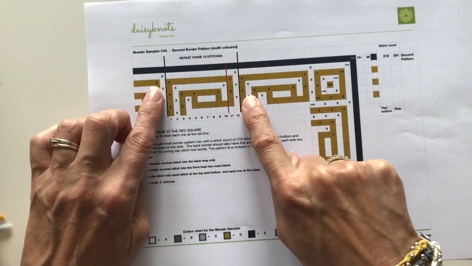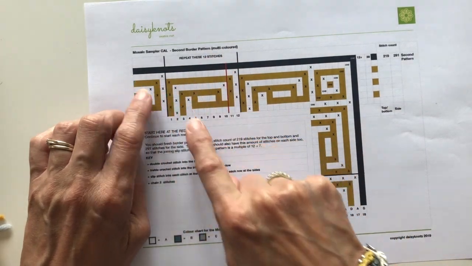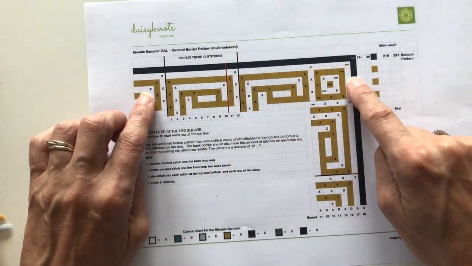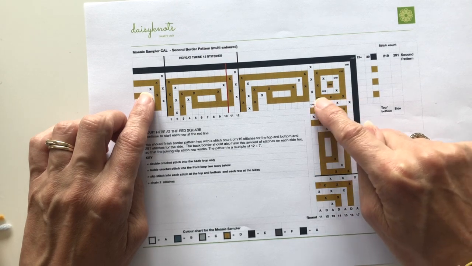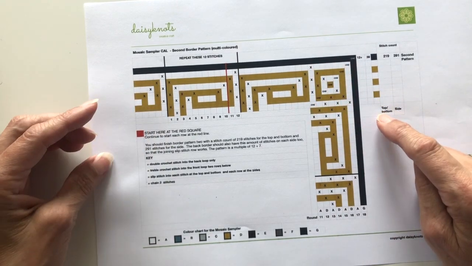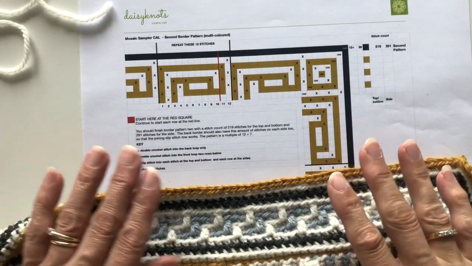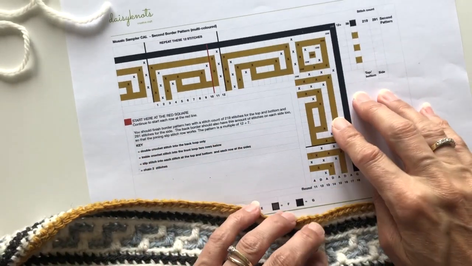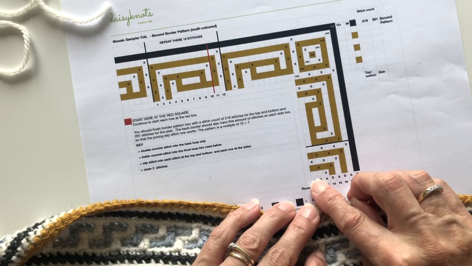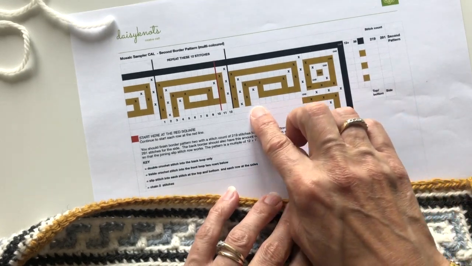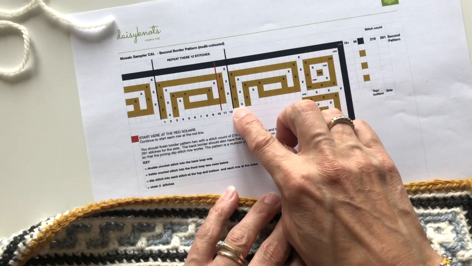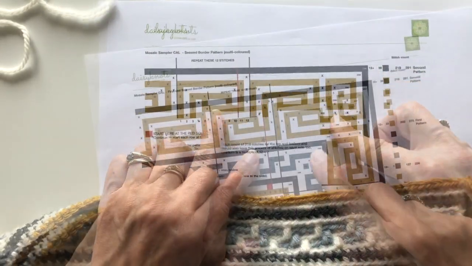And that section there that I'm pointing to is our 12 stitch pattern. And that 12 stitch pattern is what's repeated all the way around the blanket, apart from at the corner section. So pattern 2 is starting on colour A, and we're on round 11. So I need to know how many stitches in from the corner that I'm going to start so that my pattern works.